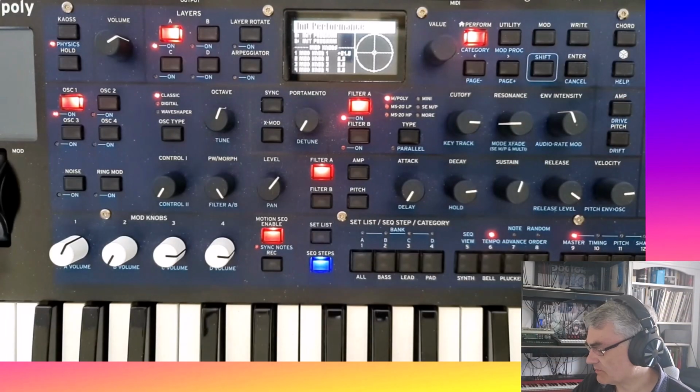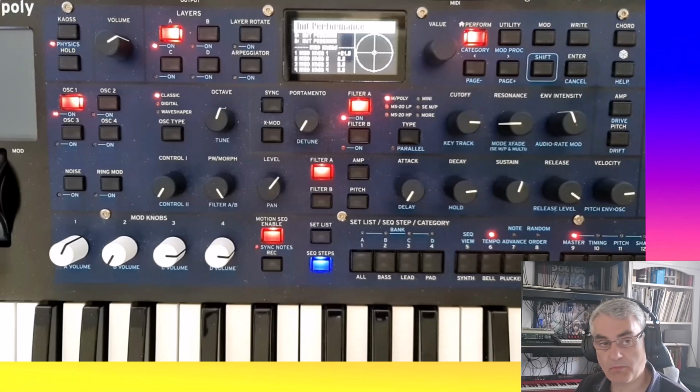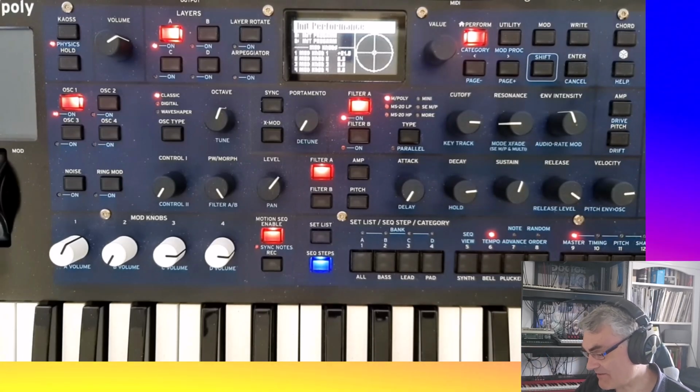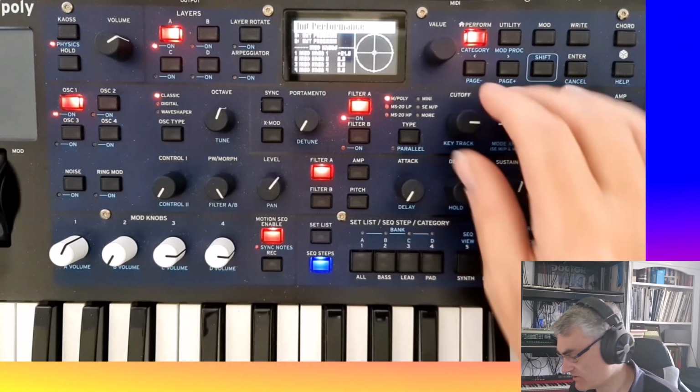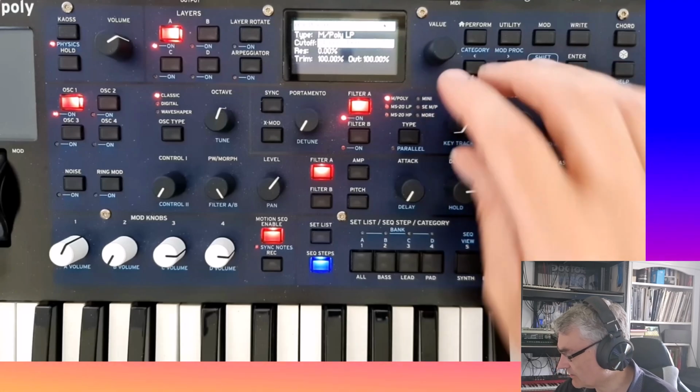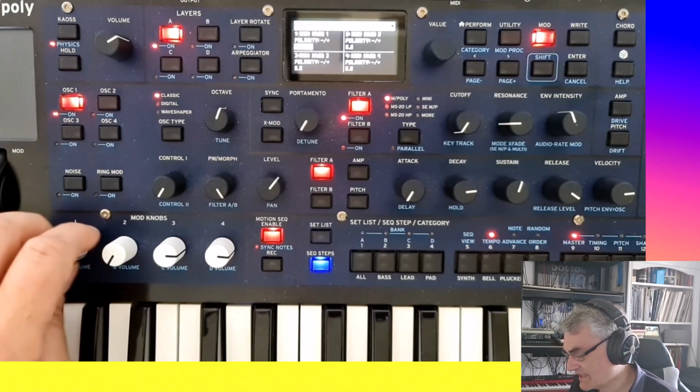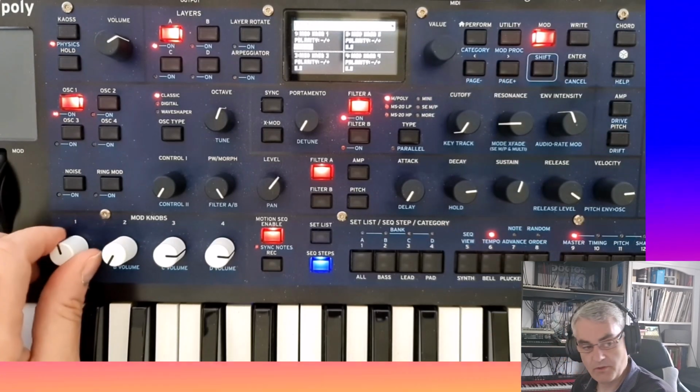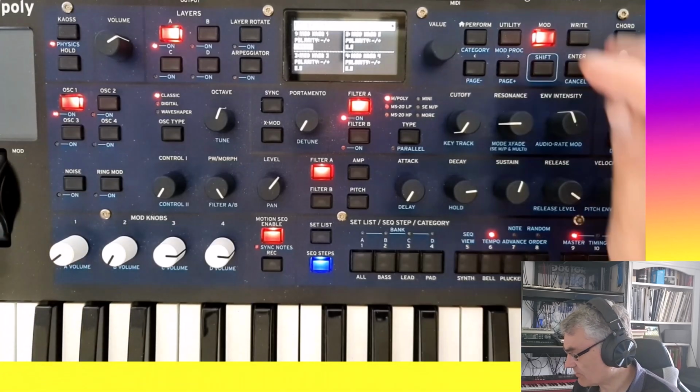So I've just come back to an initial program now. I'm going to look at how we can just do some mod routing so you can set anything to anywhere else. It's a really powerful feature of this synth. So let's turn down that cutoff. Okay, and let's say I wanted to control it through here. It's pretty straightforward, really.